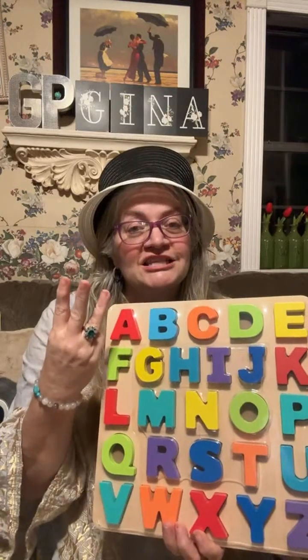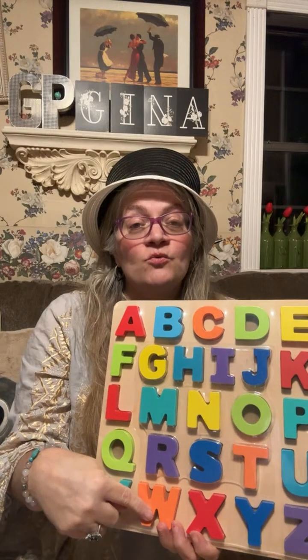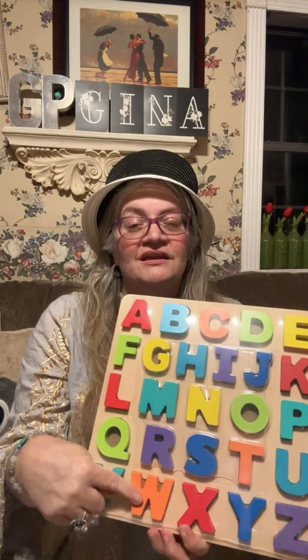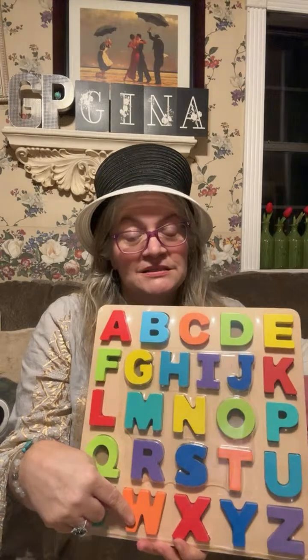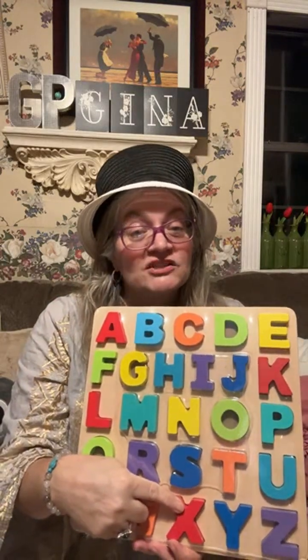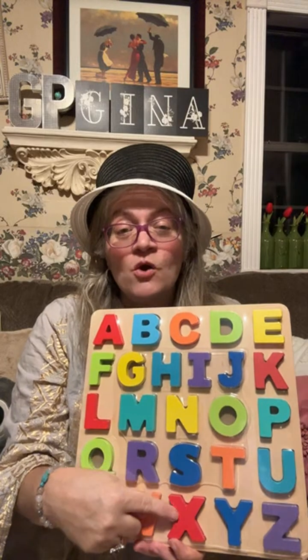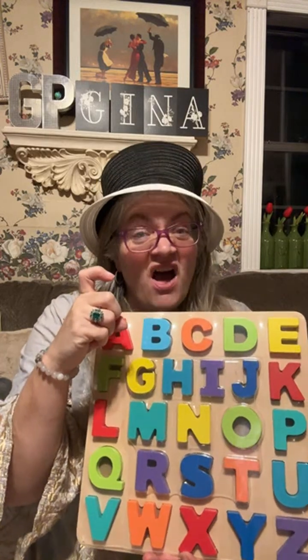W is for Washington. Wa. Wooden wagon. Wooden paneled wagons. Wa. X is for X-ray and xylophone. X is in the box.